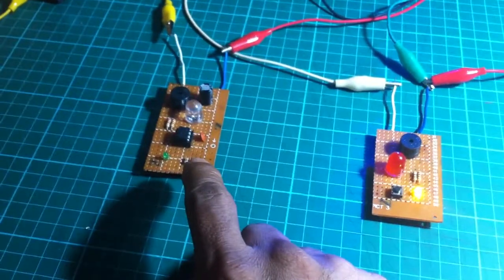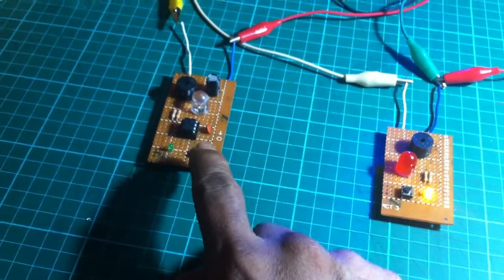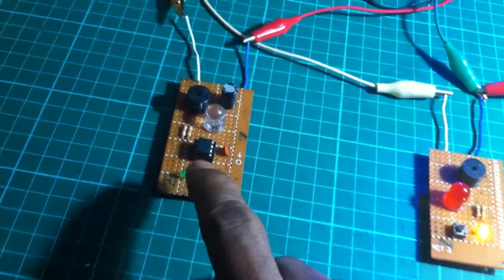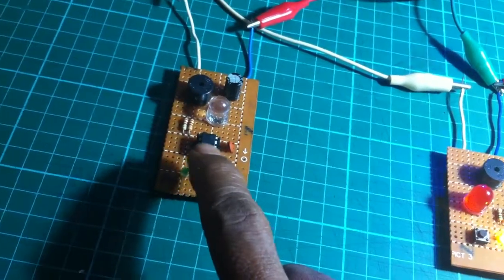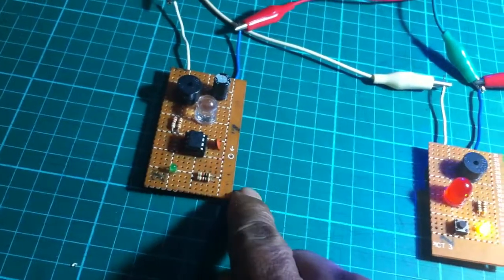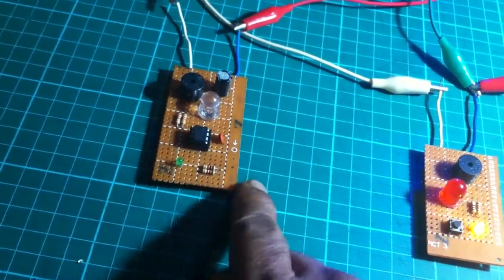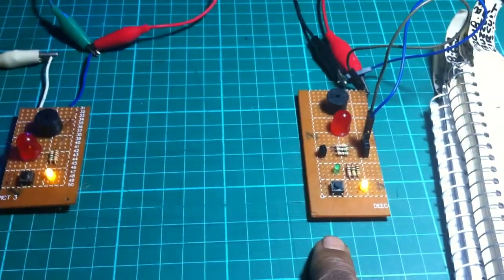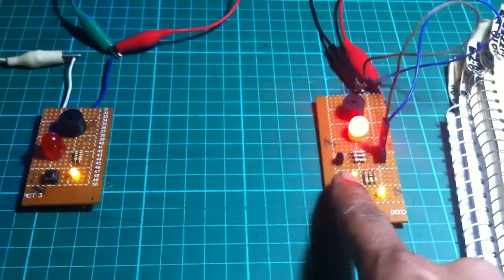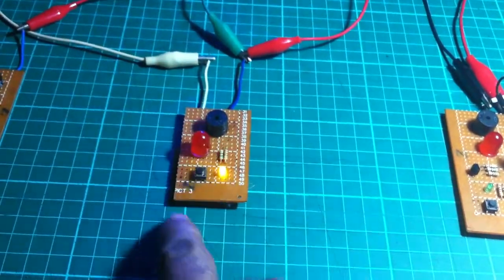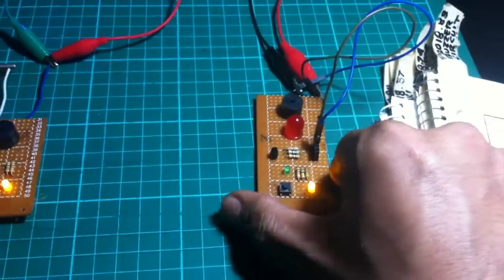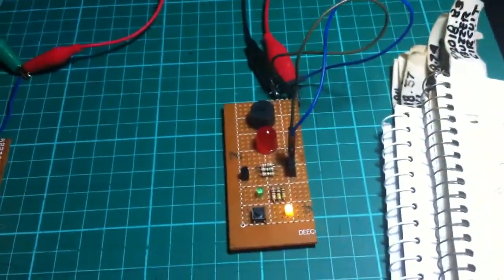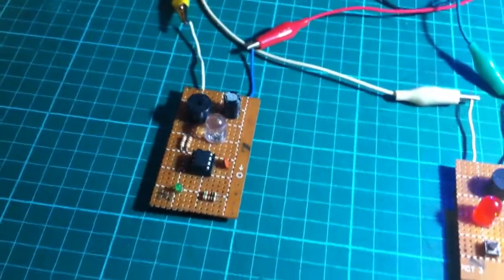This is an automatic buzzer circuit provided by this 555 timer that serves as a clock to produce this automatic buzzer circuit. Unlike these two, they are manually operated. This one, a simple buzzer circuit, and this is a transistor buzzer circuit. Let us see the circuit diagram of this 555 timer buzzer circuit.